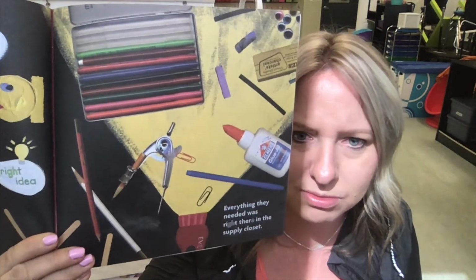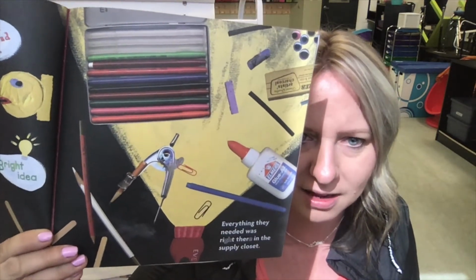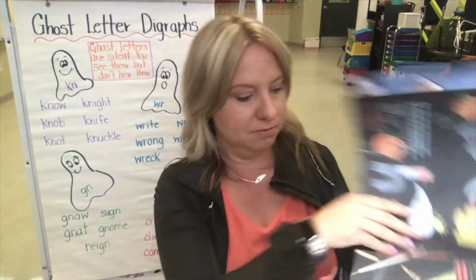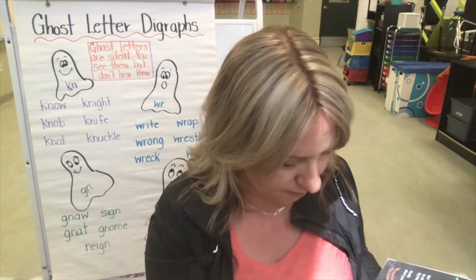Everything they needed was right there in the supply closet. Looks like markers and glue and pencils. What are they going to do?